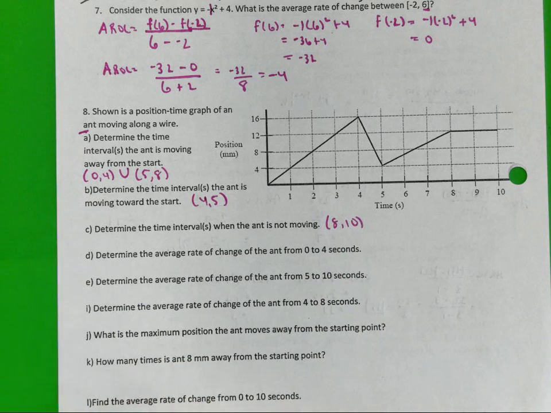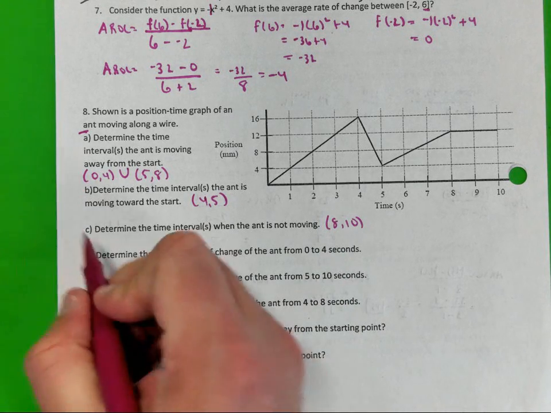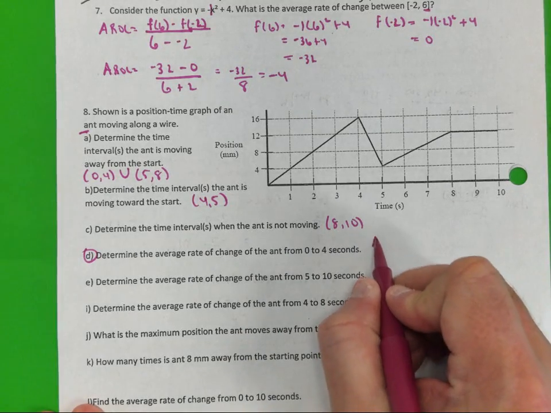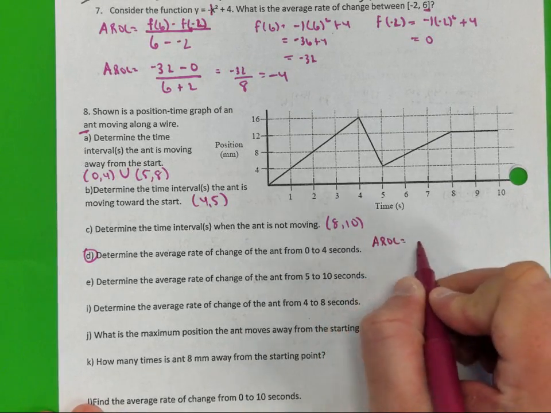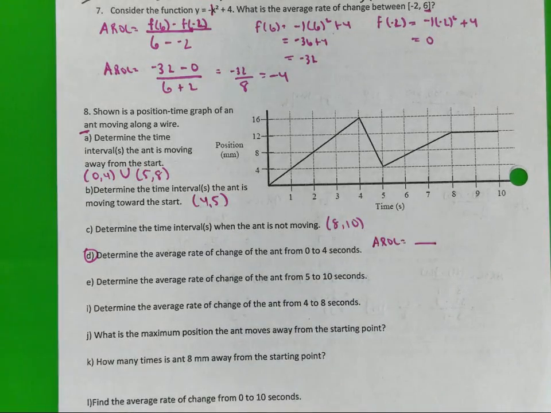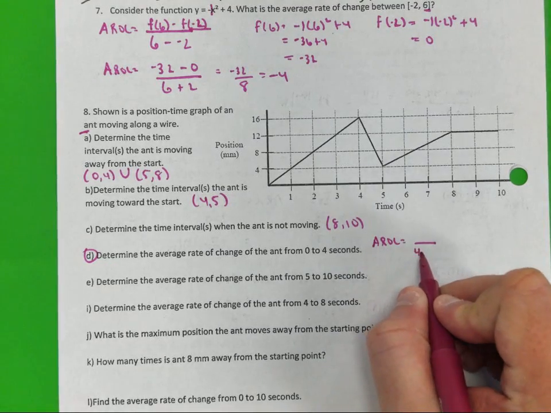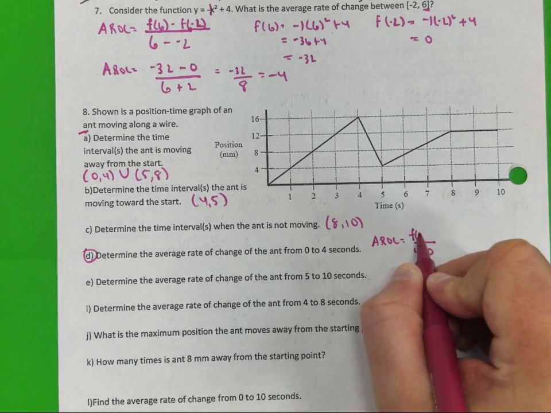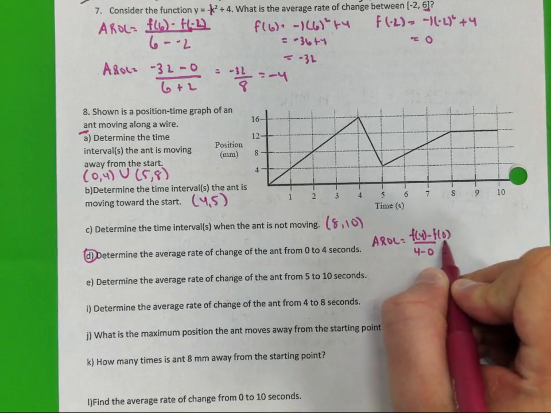We're not doing every one of these. Let's see here. D. Let's do D. It says determine the rate of change of the ant from 0 to 4 seconds. So average rate of change. The 0 to 4, is that your y values or your x values? X. So let's put 4 minus 0 on bottom. So on top it's going to be f of 4 minus f of 0.